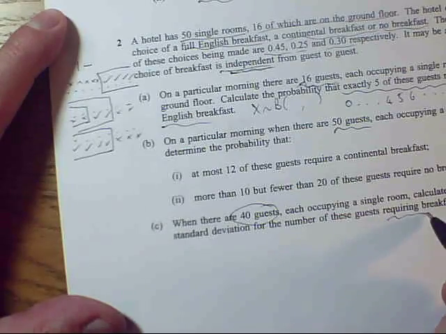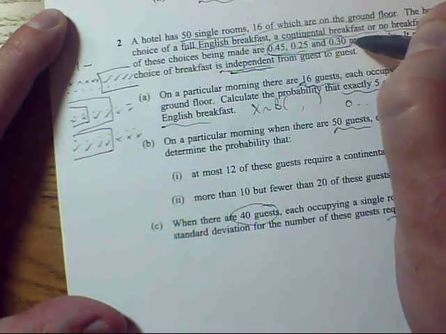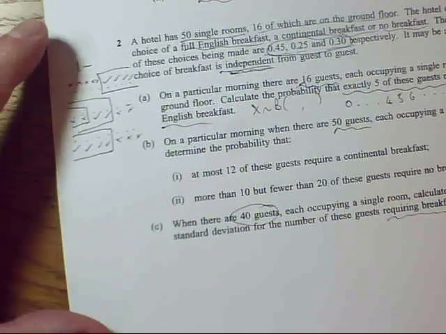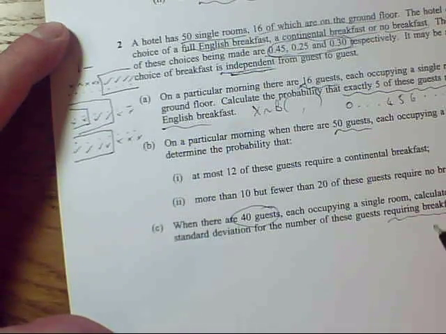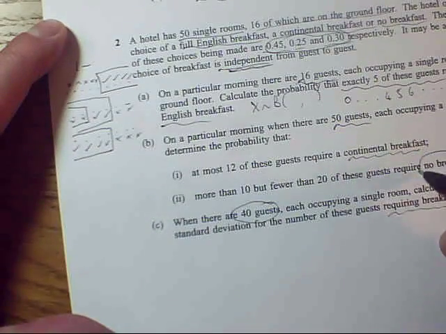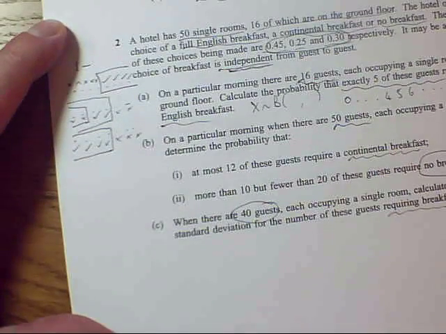And it's just requiring breakfast. So if we look at the probabilities of each kind of breakfast, we could have any kind of breakfast, so we're going to need to combine those probabilities. Back here earlier in the question, this was continental breakfast only. This is no breakfast at all. So the probability of no breakfast at all is 1 minus those totaled up.